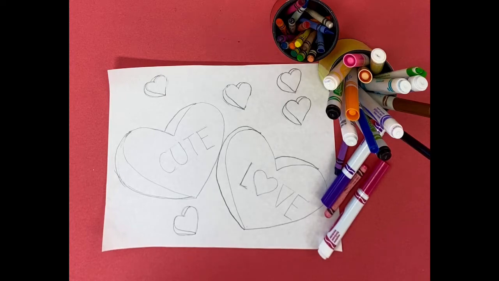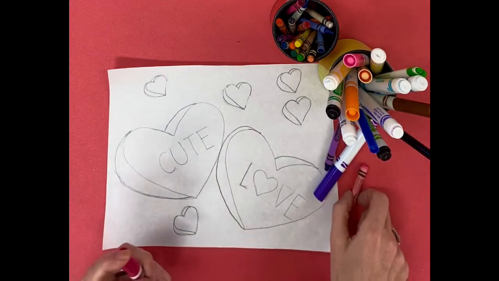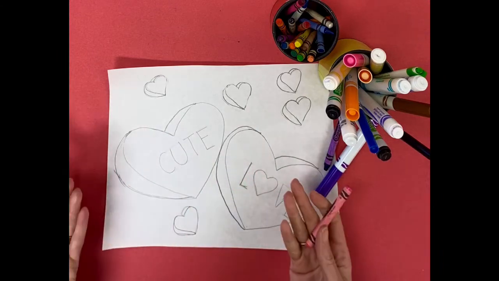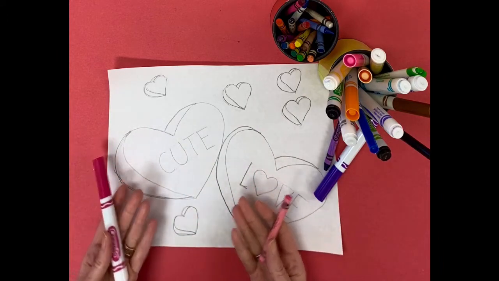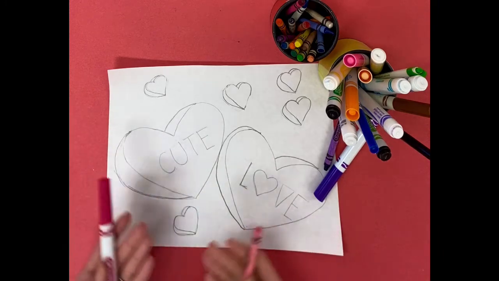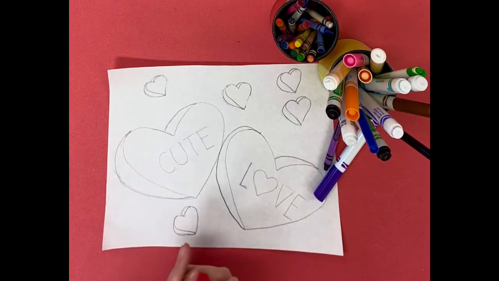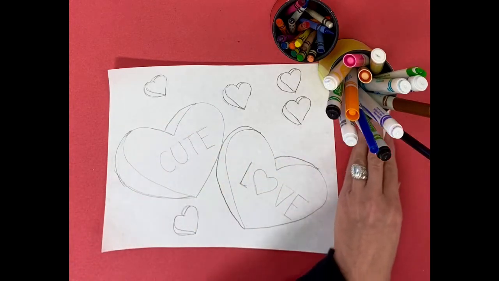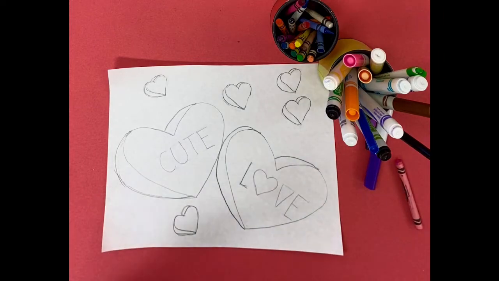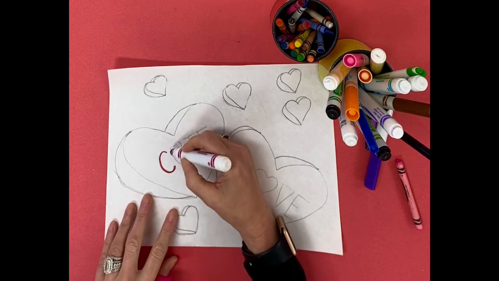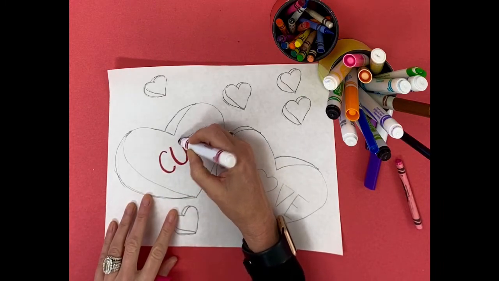Now I'm going to use markers and crayons together, and so I picked out a couple of colors that coordinate. Now, if you want to use all crayon, that's totally fine, or all colored pencils, or even paint. Any of those things work well, but each heart is going to be a different color. So I'm going to begin by tracing over my writing with a marker. That way it looks nice and neat.